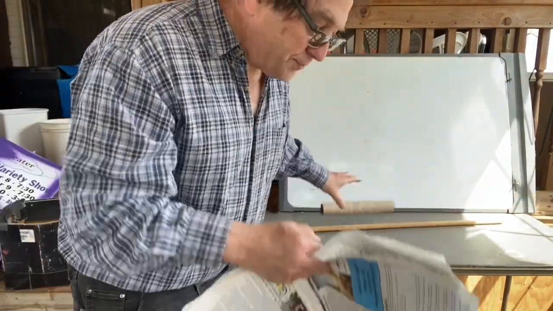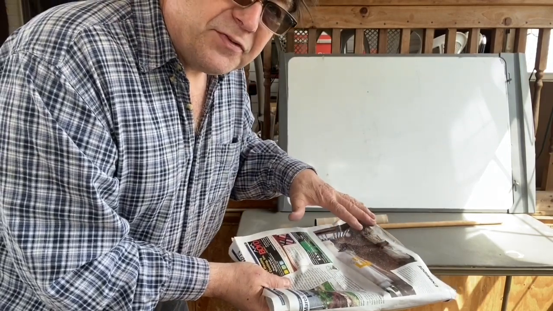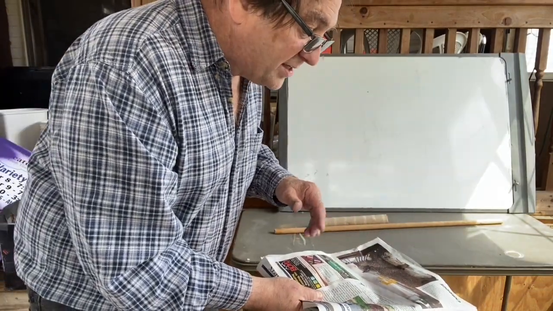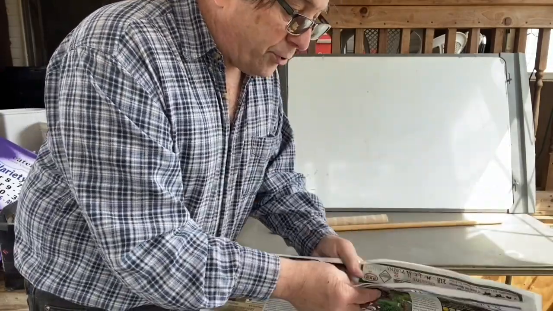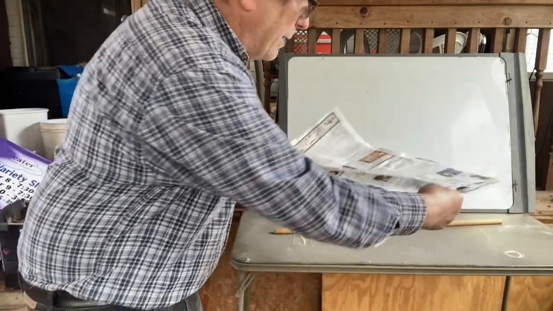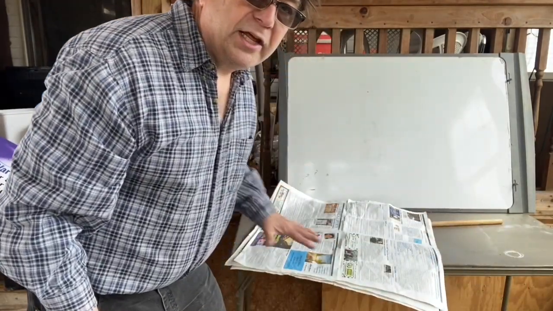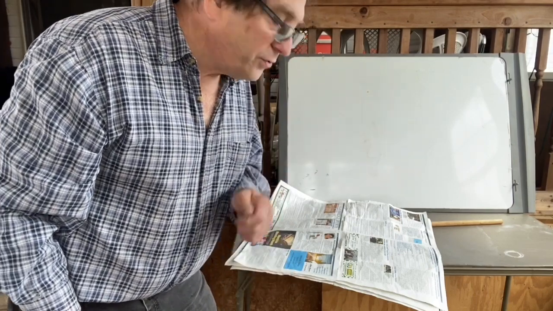So when the newspaper was folded up, only this amount of area had atmosphere. So it could easily fly up in the air. When you open the newspaper up like this and lay it out, now there's a whole lot more atmosphere holding it down. And that's why it was harder to move the newspaper.